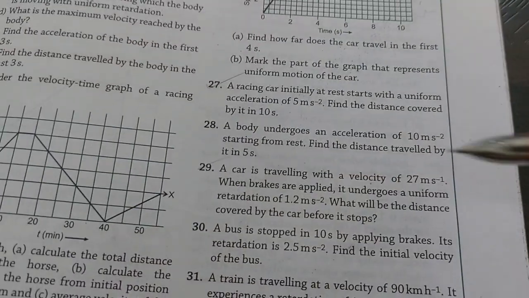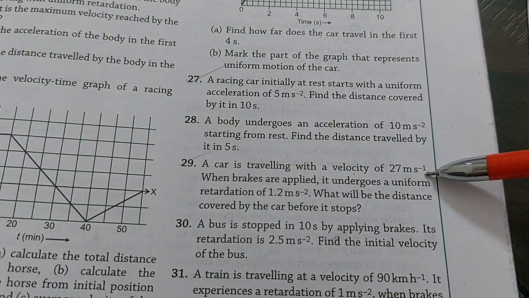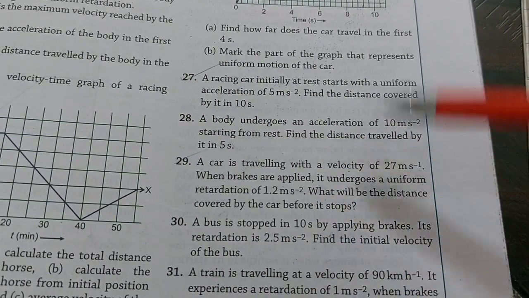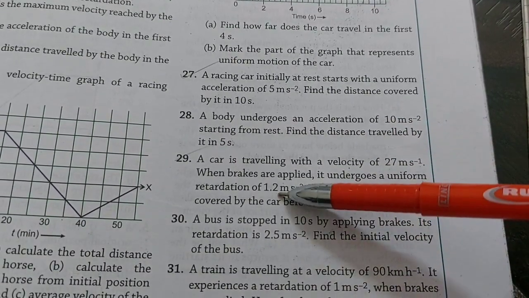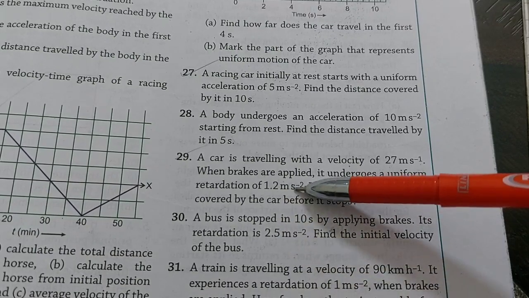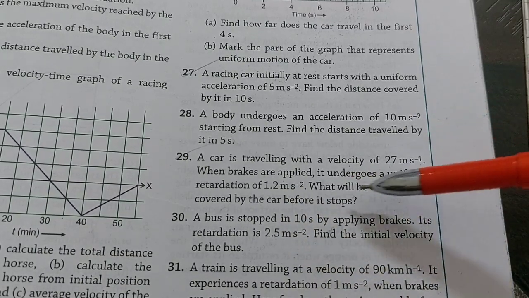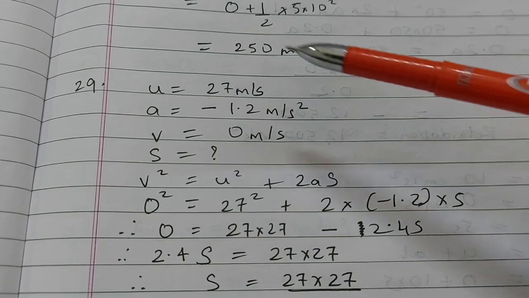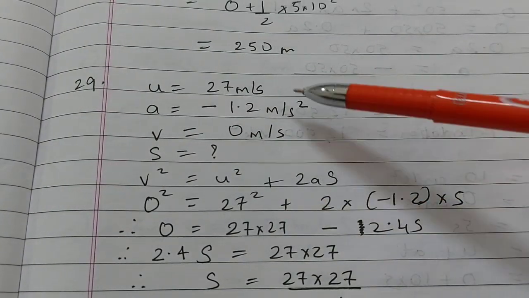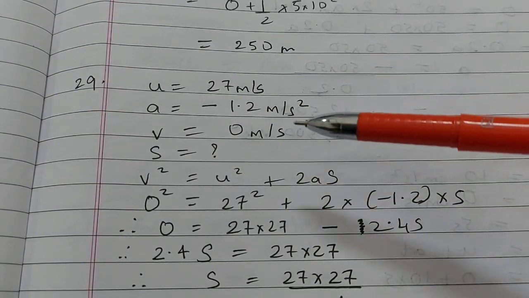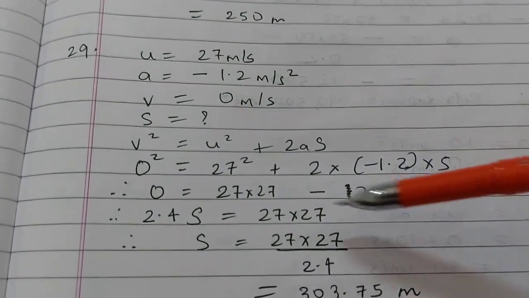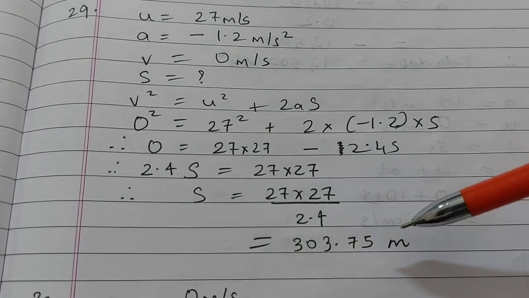29th sum. A car is traveling with a velocity of 27 meters per second. That's u. When brakes are applied, so definitely it will be retardation. It undergoes a uniform retardation, so a will be minus 1.2. Don't forget the minus sign here. What will be the distance covered when it comes to a stop? So v is 0. Using this data, the only formula that comes to my mind is v² = u² + 2as, because time is not given and the other two formulae have t. Substitute the values, don't forget the minus sign, and solve. This is just math, and s is 303.75 meters.